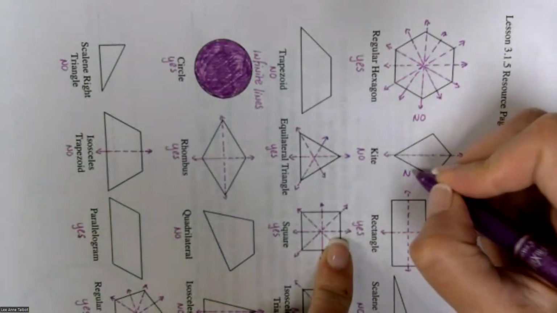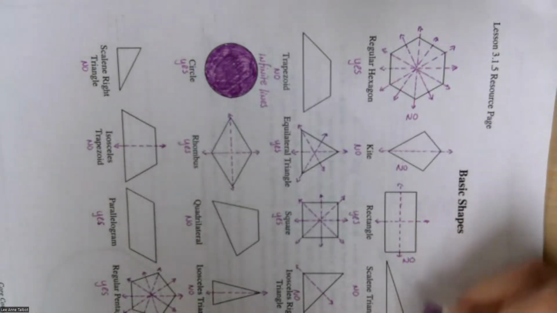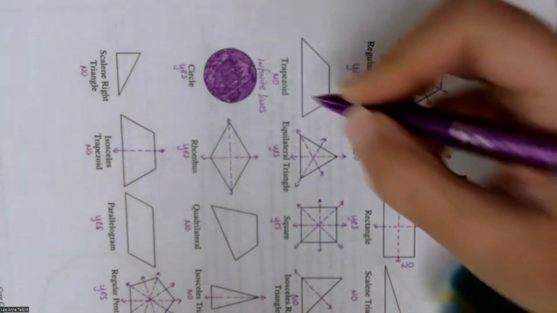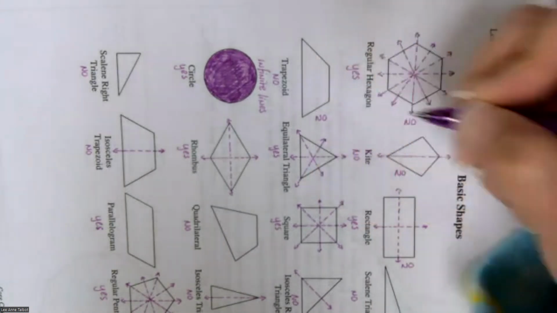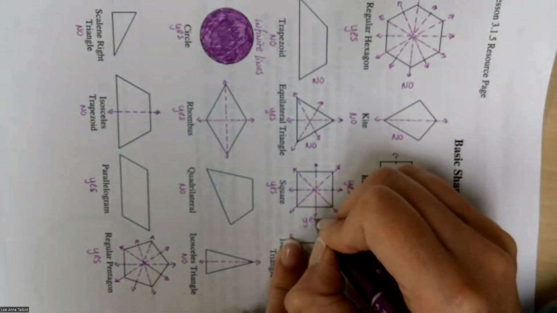No. Same rectangle? No. We don't even really need to check the ones that we already have no on. Ah, square? Finally.